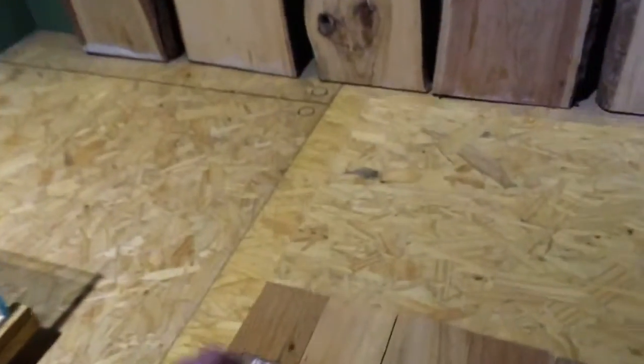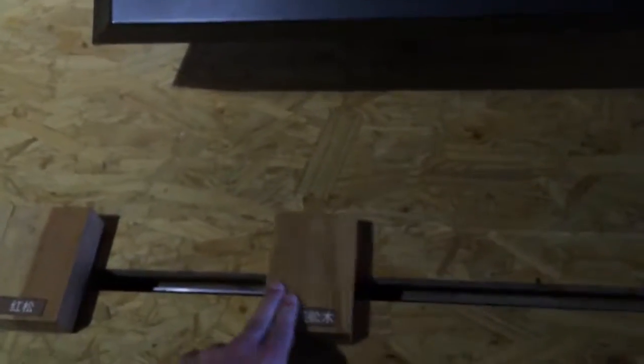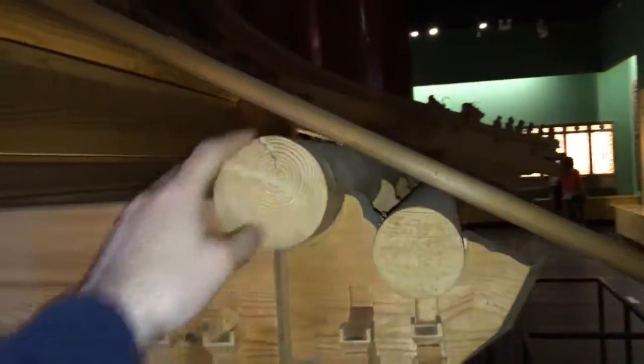What is this? Dugong. You can see here just how it works to transfer the load between the cross beam and the post lintels.